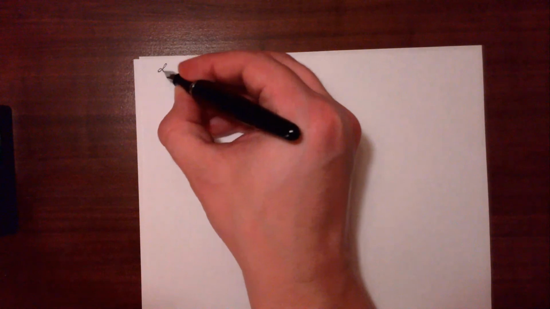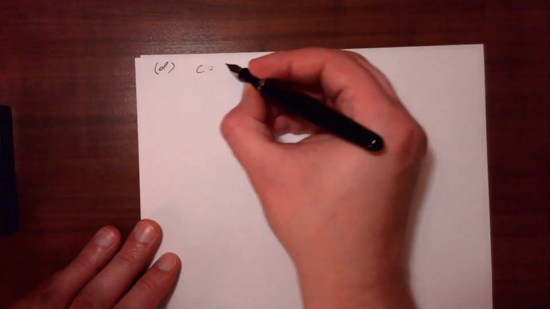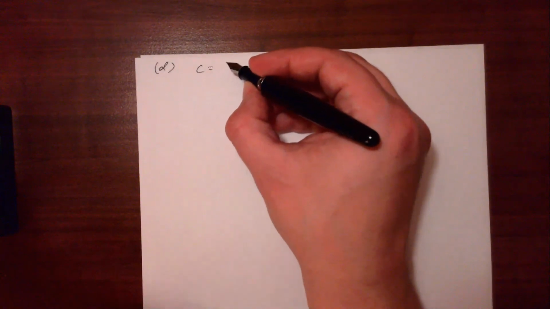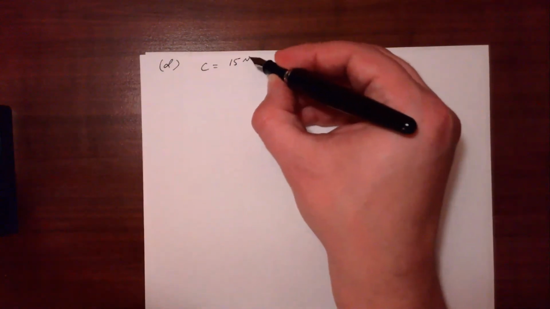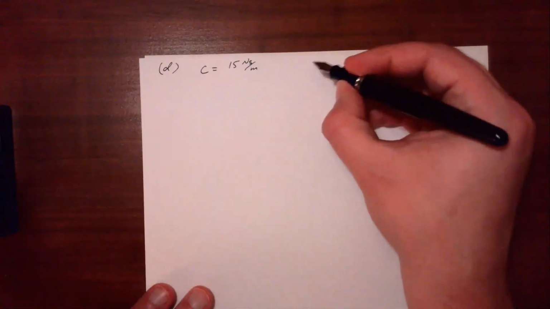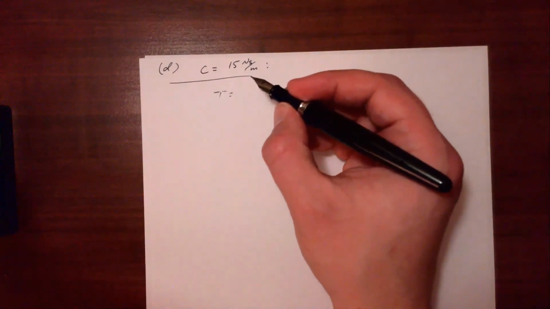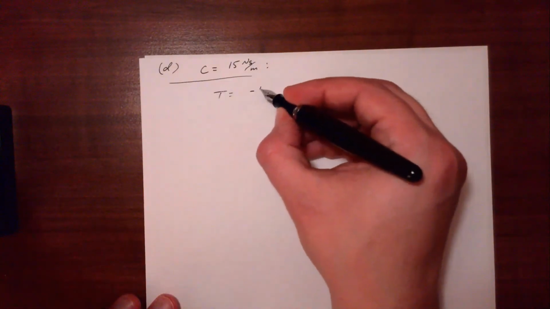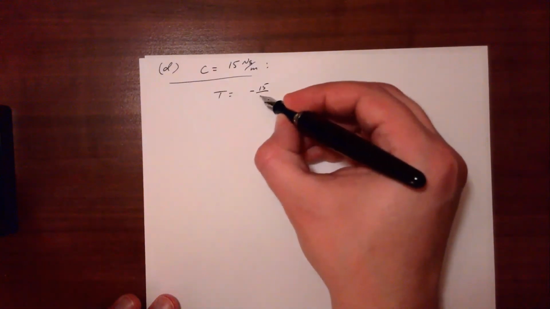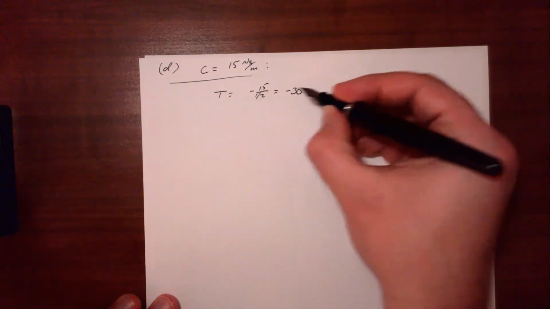And then here, we'll take a C that is just a little bigger still, 15 Newton seconds per meter. And so our trace is now going to equal negative 15 over 1/2, which is equal to negative 30.